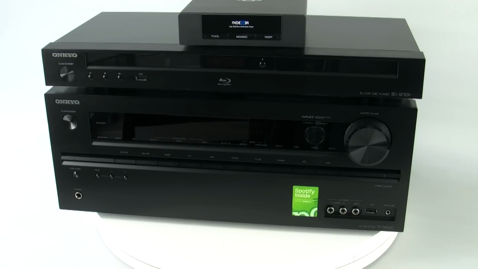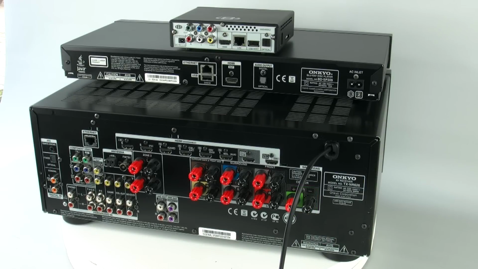Hi, and today I'm going to be talking to you about how to set up a media streamer. In particular, I'm going to be using one called a mediator, and the particular model is an MED 400X2.